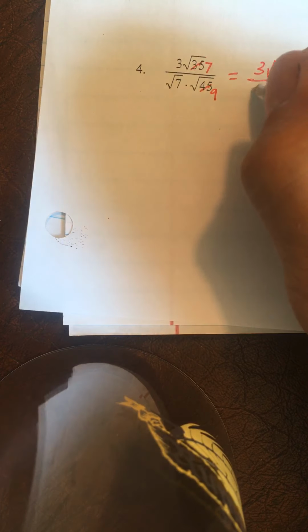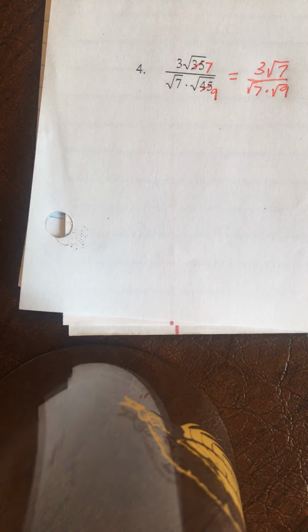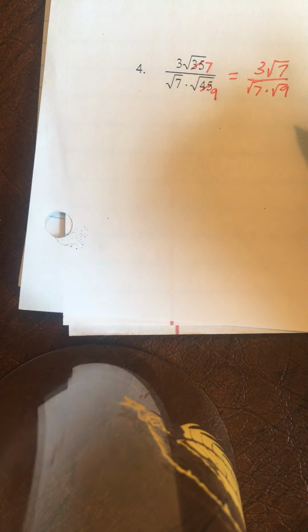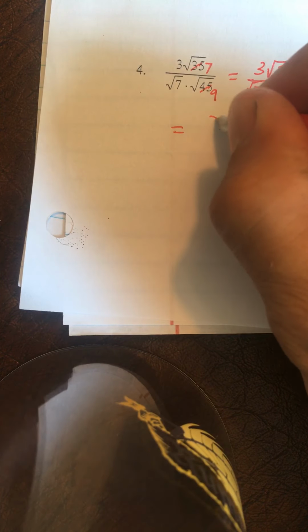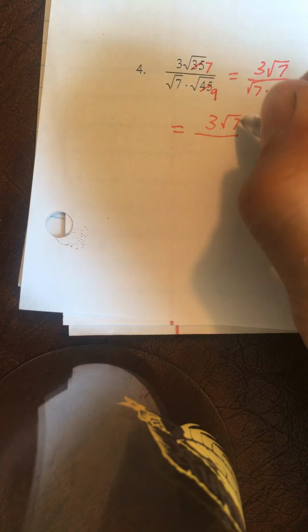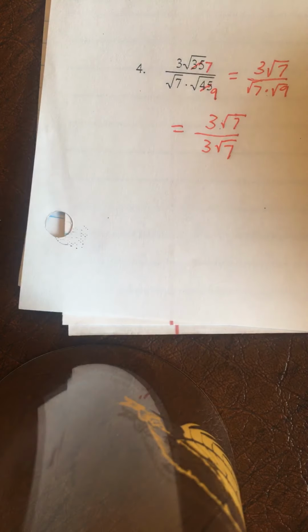So what we have is I have 3 root 7 up top. And I have root 7 times root 9 down below. And we know the square root of 9 is 3. So what I have up top is 3 root 7, and what I have on the bottom is 3 root 7.